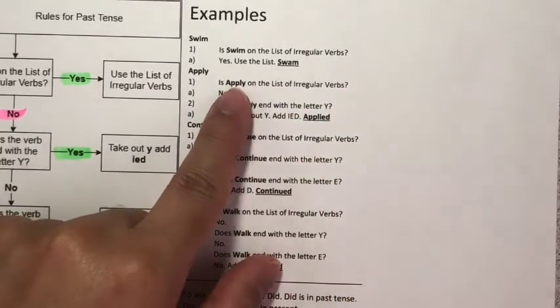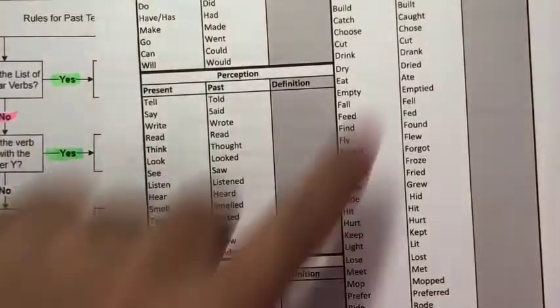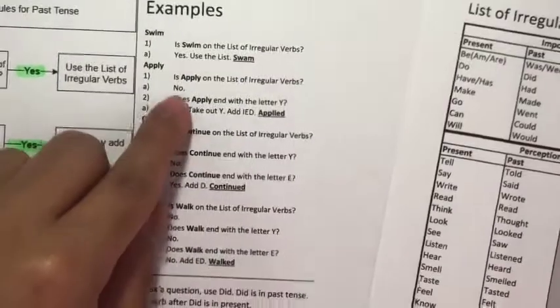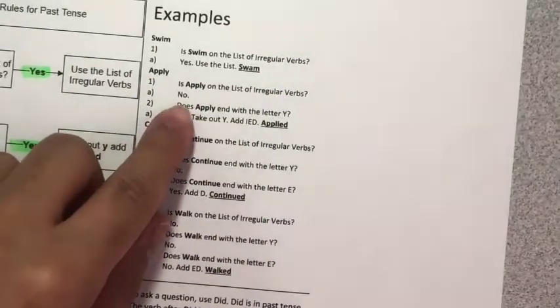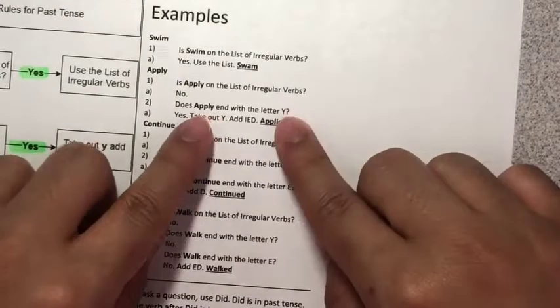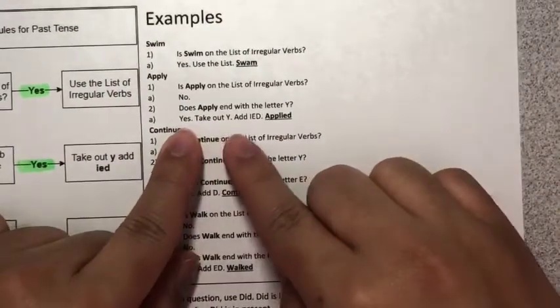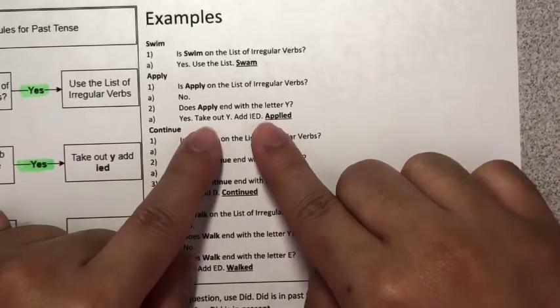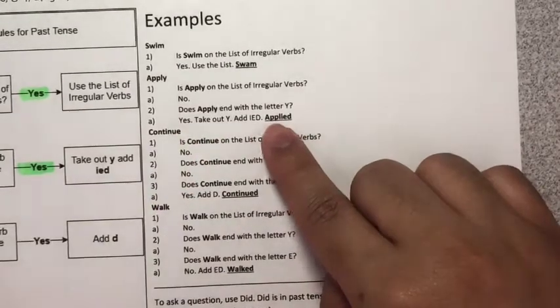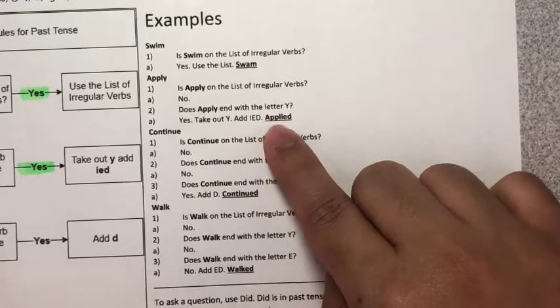No. Does apply end with the letter Y? Yes. So what do we do? We take out the letter Y and then we write IED. The past tense is applied.